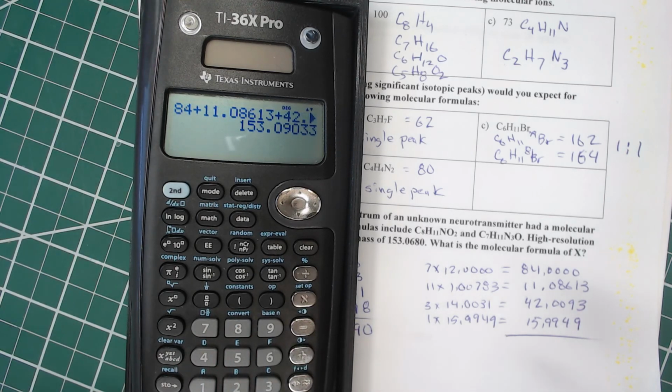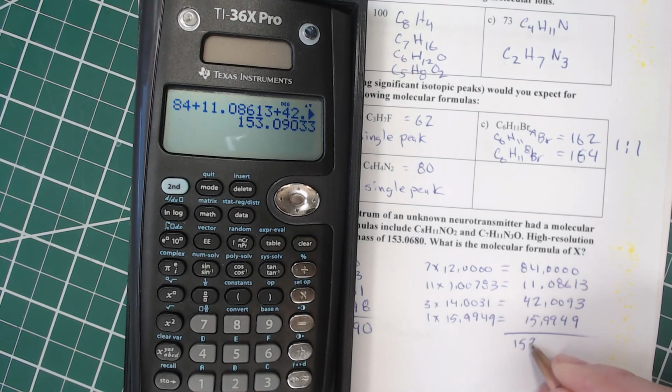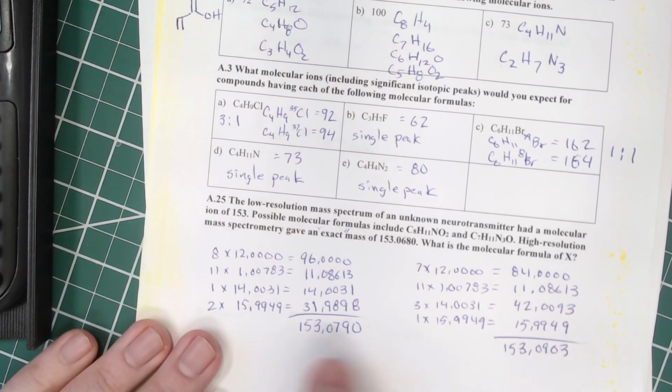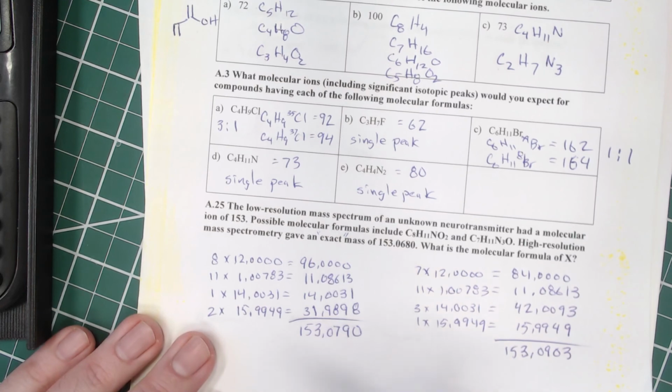And that gives us 153.0903. And if we compare this one and this one to that, this one is closer.